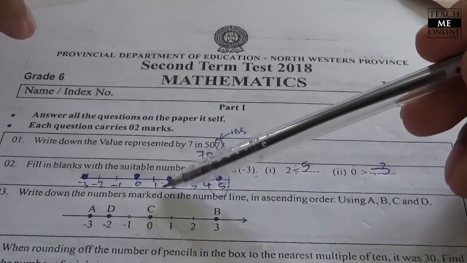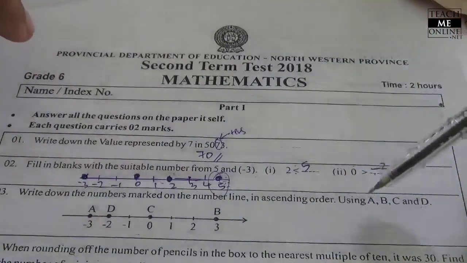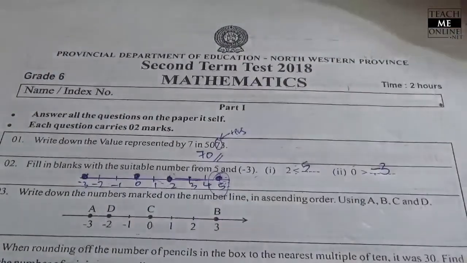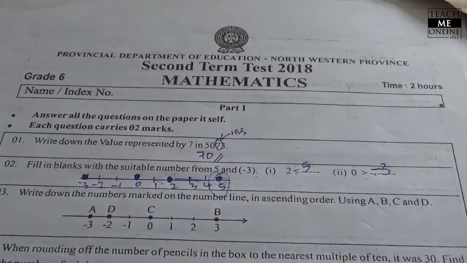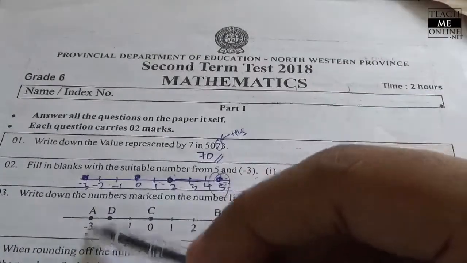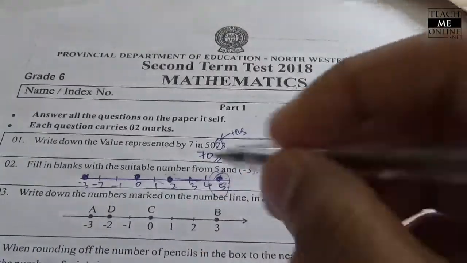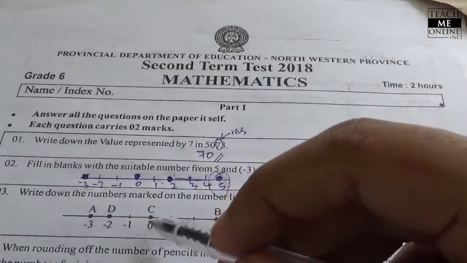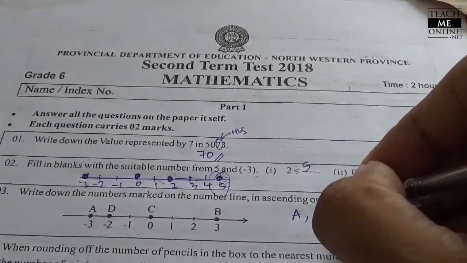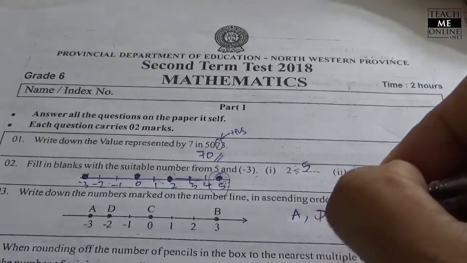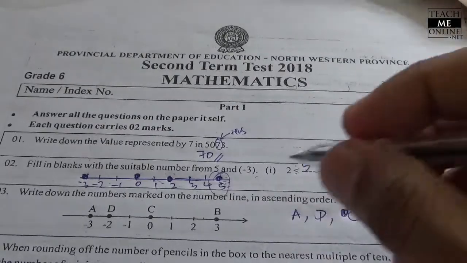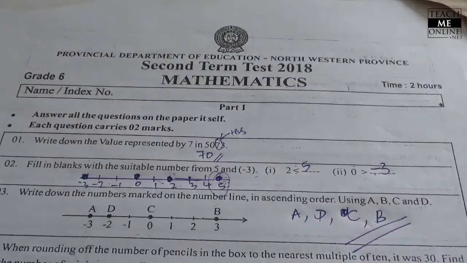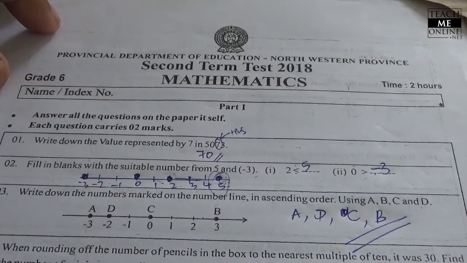Question number 3. Write down the numbers marked on the number line in ascending order using A, B, C and D. Ascending order means lowest to highest. So the lowest number is negative 3, that's marked by A. Then the second lowest one is negative 2, marked by D. Then we have the third lowest, which is 0, marked by the letter C. And finally we have 3, which is the highest one, marked by B. So the order is ADCB.